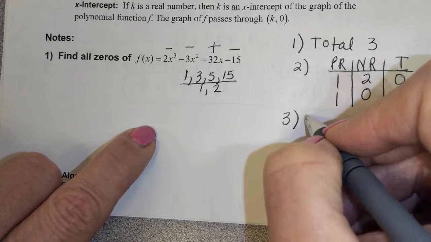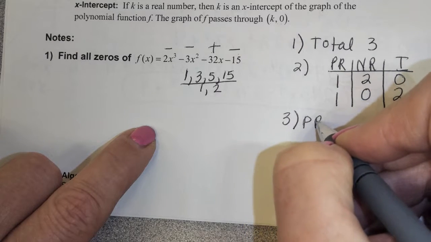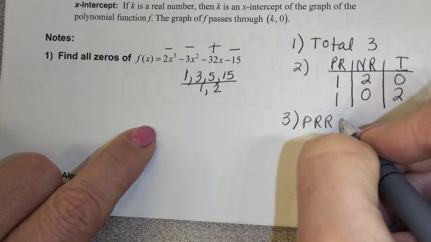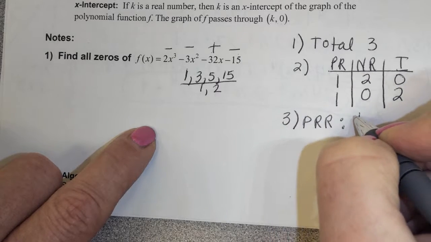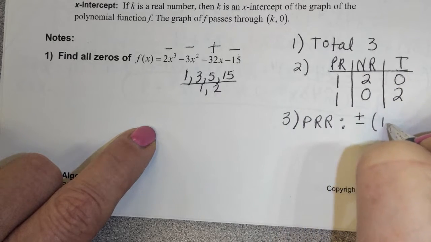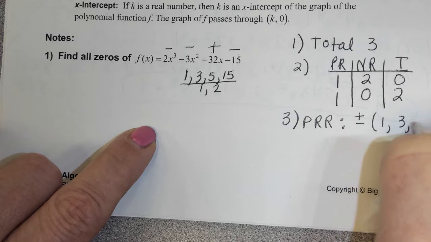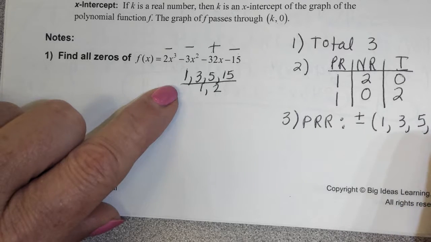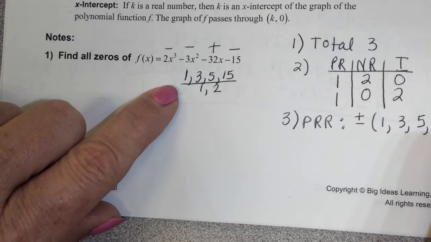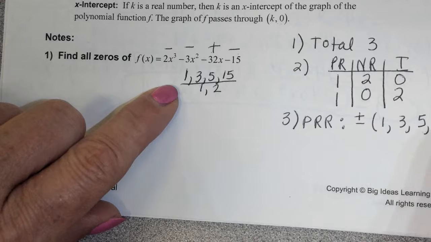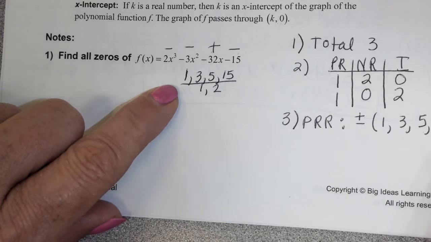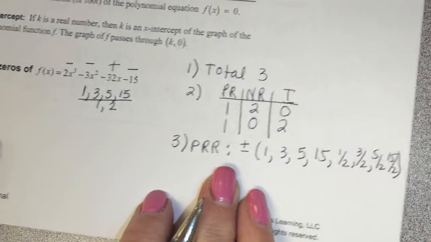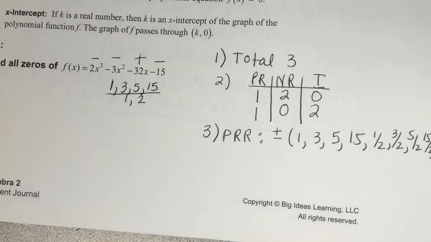So our possible rational roots, I'll call that PRR, possible rational roots, are plus or minus 1, 3, 5, 15, 1/2, 3/2, 5/2, and 15/2. So all of those are going to be our possible rational roots.